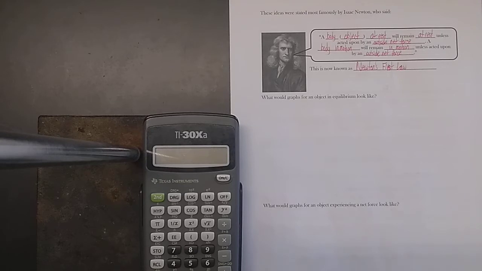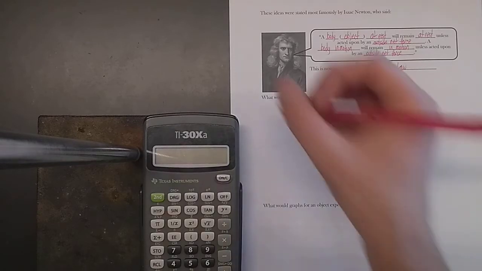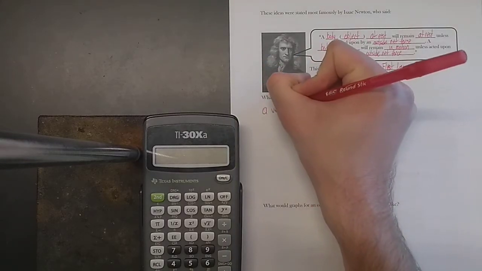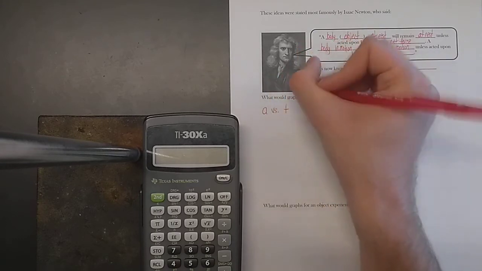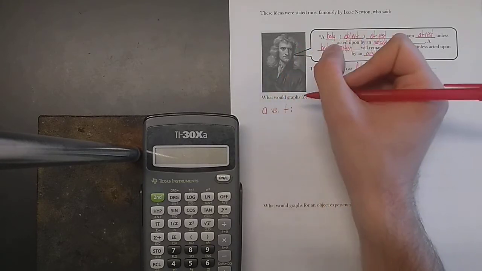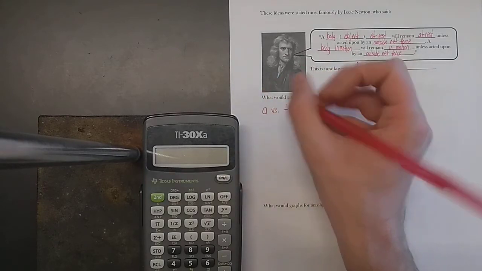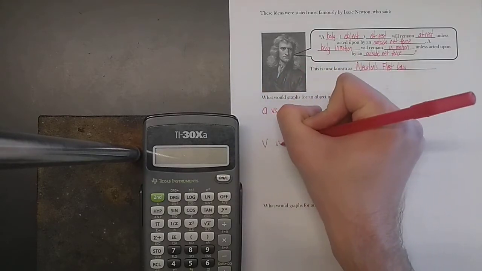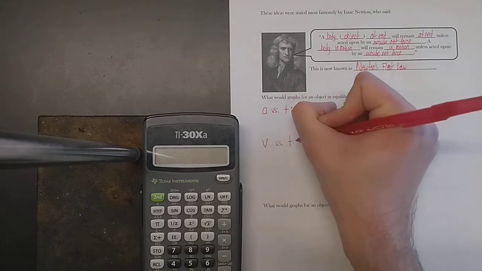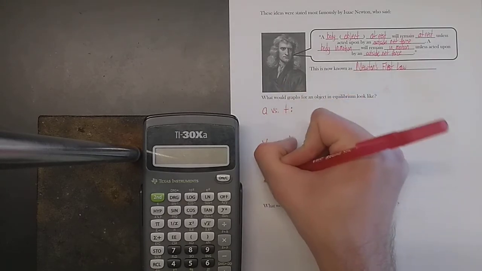Very quickly, before we finish up, I want to make graphs for what an object in equilibrium and an object experiencing net force would look like. We're just going to kind of sketch out what they would look like based on our ideas of what equilibrium is and what net forces do to objects. So we're going to have graphs of acceleration versus time. We're going to go kind of backwards. So acceleration versus time, velocity versus time, and then distance versus time graphs.